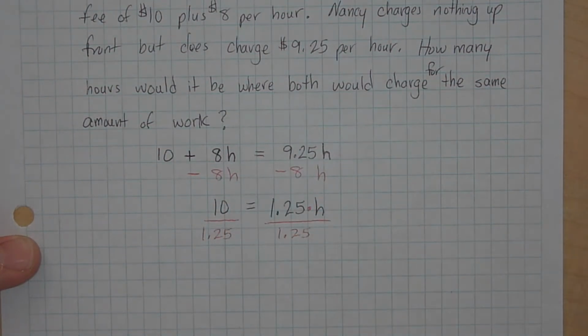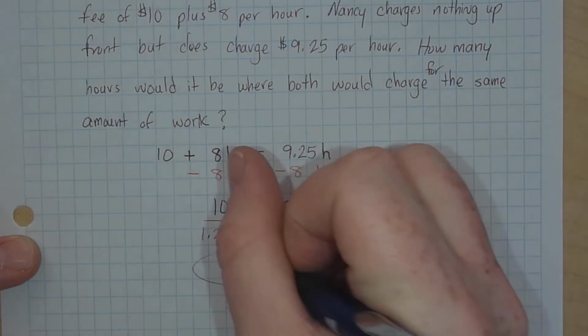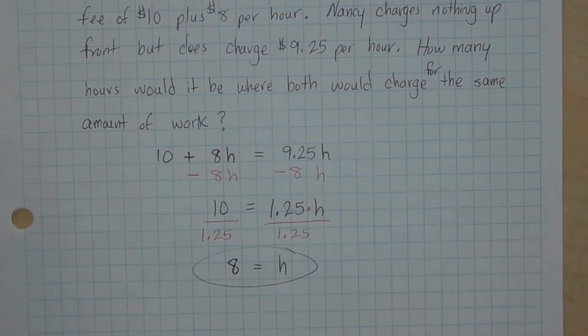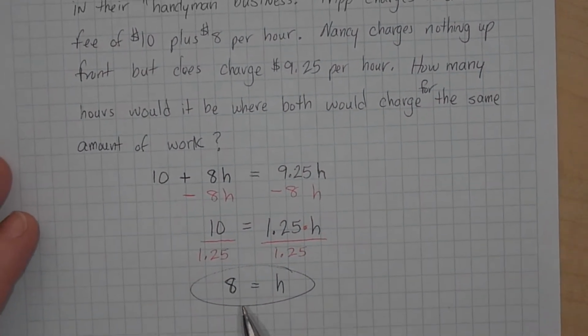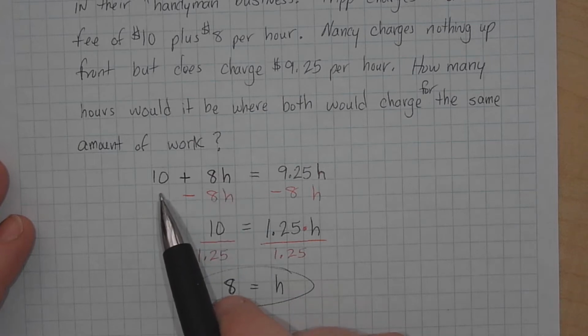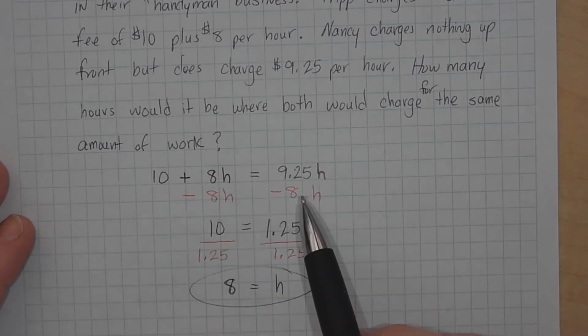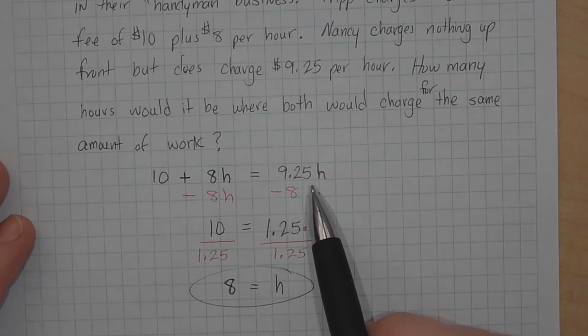And so H is going to equal 8. So it's going to be 8 hours. So they both work 8 hours, and they both would charge the same amount of money. If you plug that back in here, 8 times 8, 64, plus 10 is $74. And then 8 times 9.25 would also be $74.